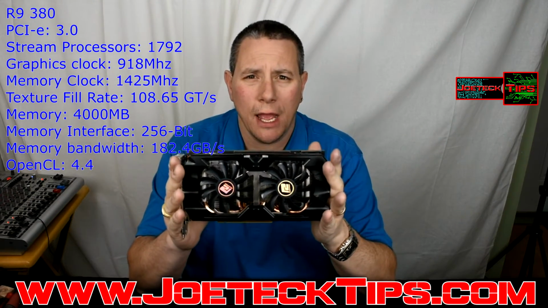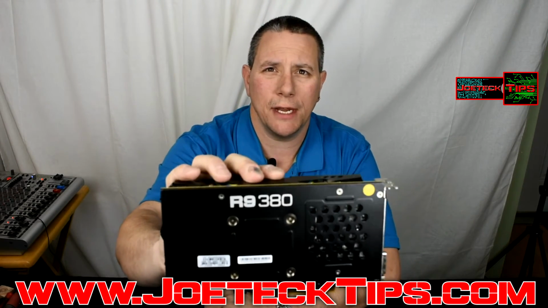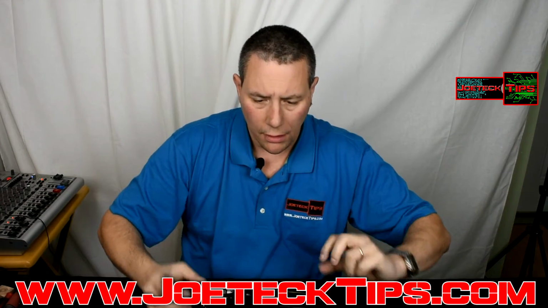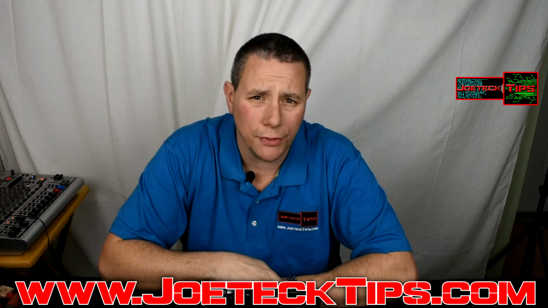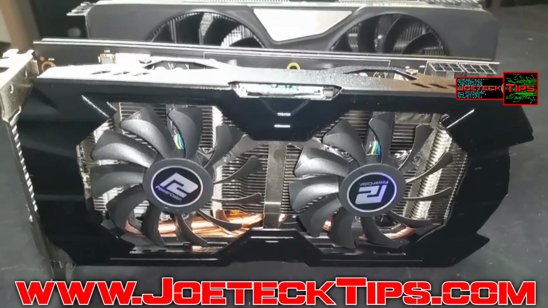the R9 380. Just in case you can't see that it actually is an R9 380. These 4 cards are going to battle on which can render the fastest in Sony Vegas Pro 13. Which is better, CUDA or OpenCL? We will find out.